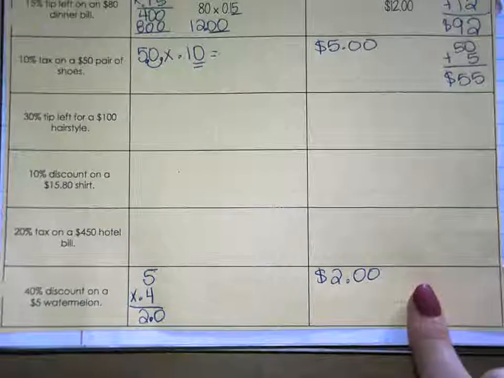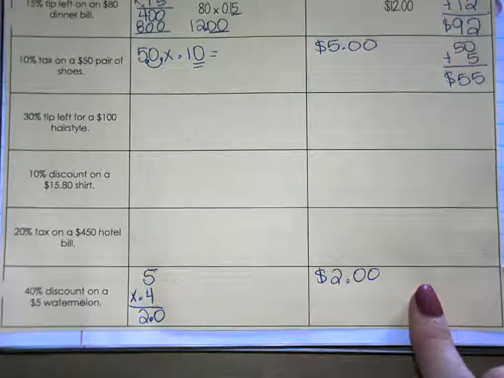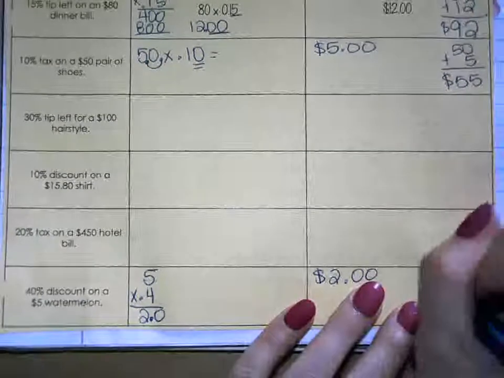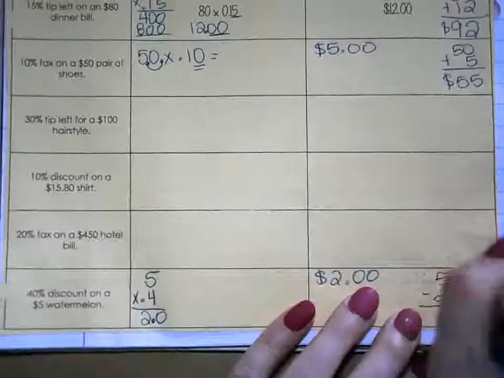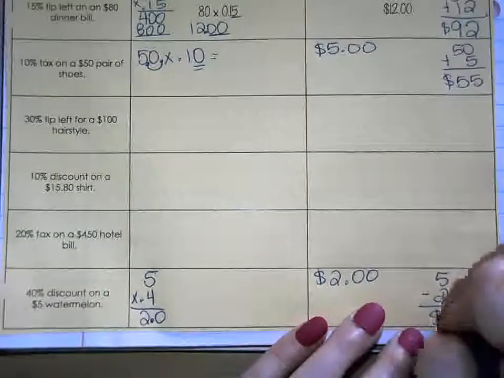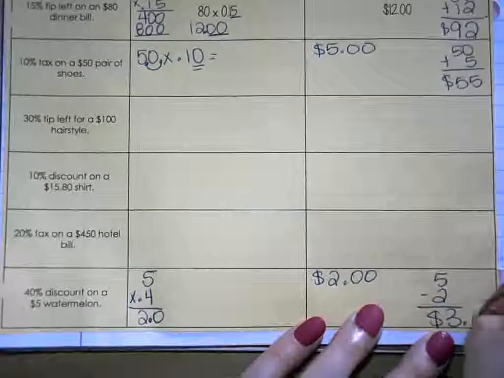What do I do to find out how much that watermelon is going to cost me? So I'm going to do 5 minus 2, which is 3. So that watermelon will cost me $3.